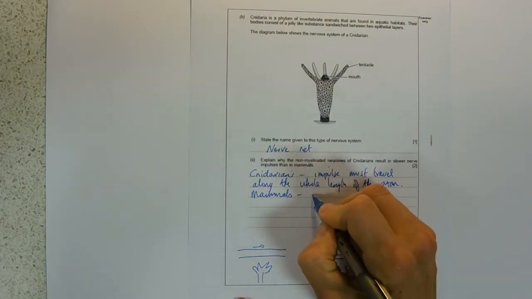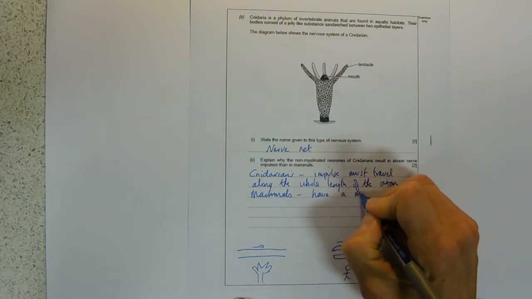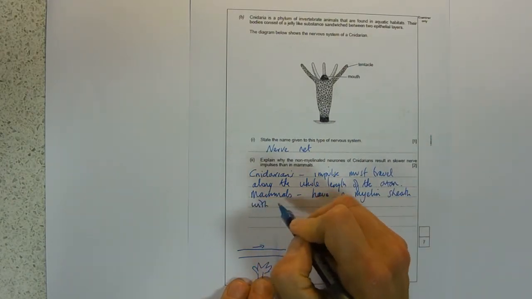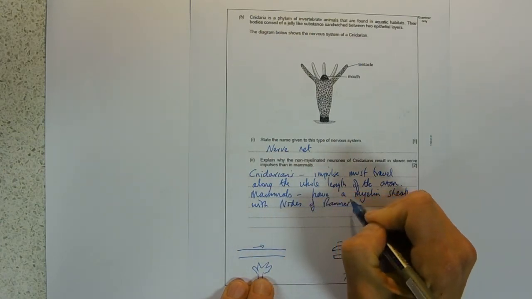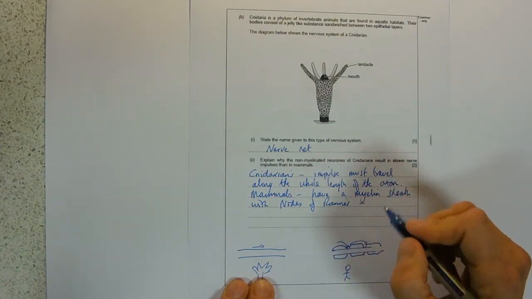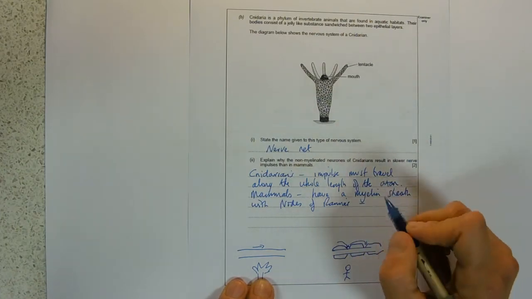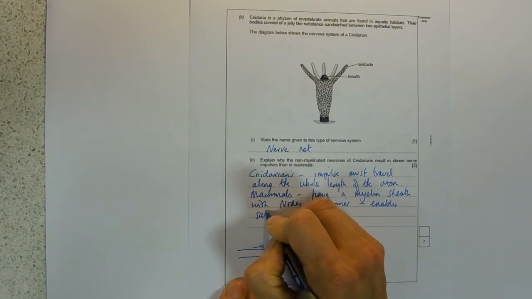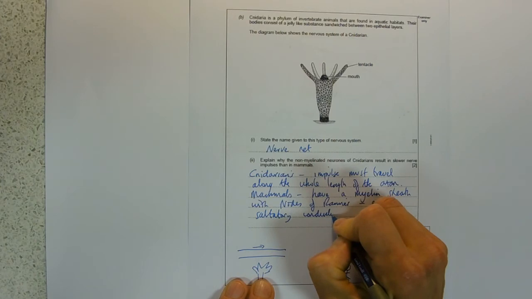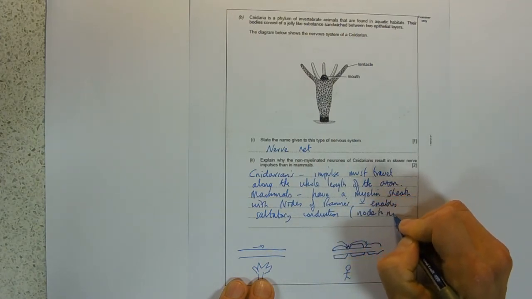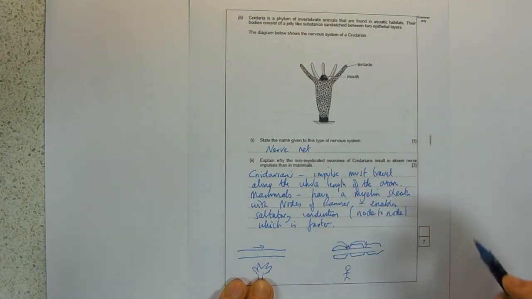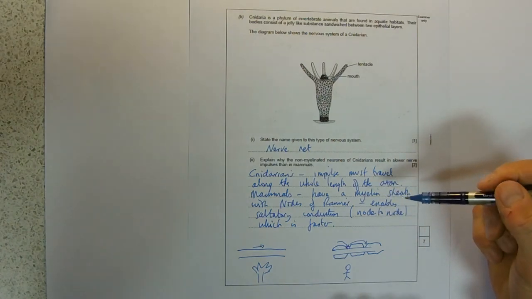And then we're going to say, why is this slower than in mammals? Because in mammals they have a myelin sheath with nodes of Ranvier, and this causes saltatory conduction. Saltatory meaning kind of dancing, really. The saltatory conduction, or you describing it going from node to node, enables saltatory conduction, I'll put in brackets, node to node, which is faster. You could have put the reverse argument about Cnidarians not having that same thing. So that's 7 marks.